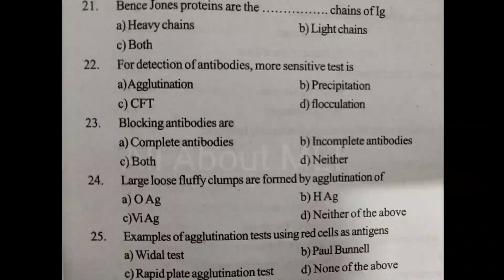Bence-Jones proteins are the dash chains of immunoglobulins. Option A, heavy chains. Option B, light chains. Option C, both. Answer is option B, light chains.